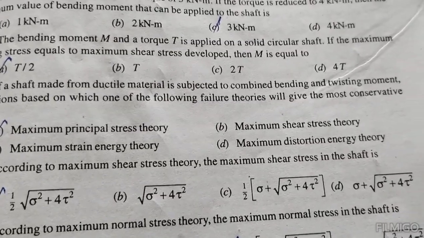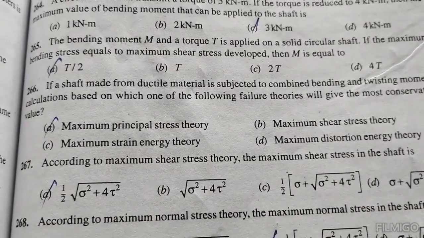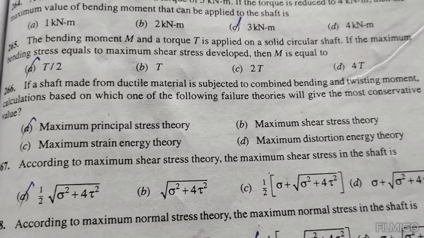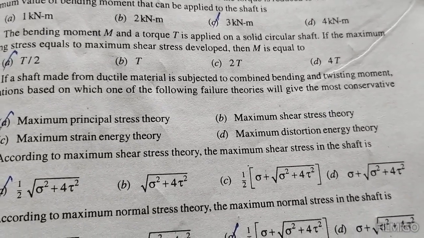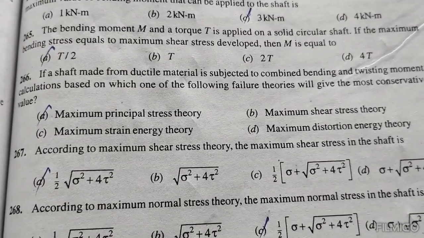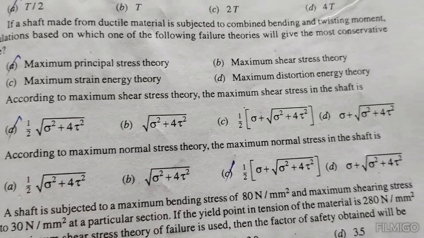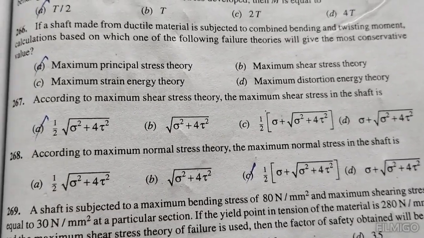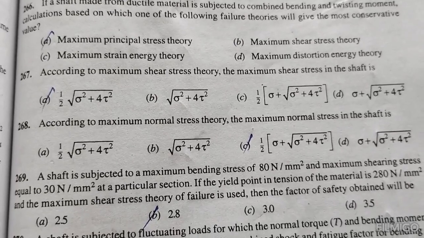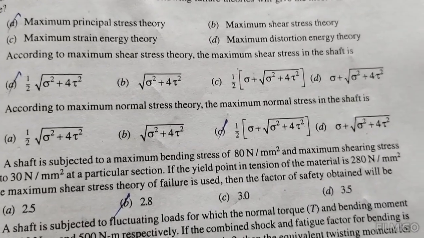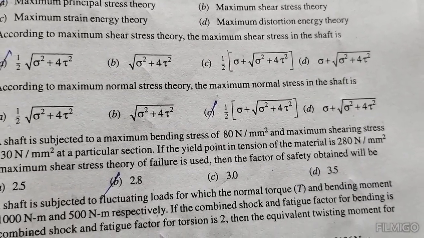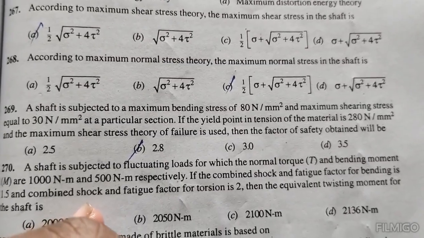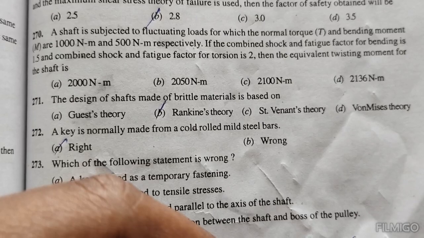A shaft made from ductile material subject to combined bending and twisting moment, calculation based on which one of the following failure theories will give the most conservative value is the maximum principal stress. According to maximum shear stress theory, the maximum shear stress in the shaft is 1 by 2 root of sigma square plus 4 tau square. According to maximum normal stress theory, the maximum normal stress in the shaft is 1 by 2 of sigma plus root of sigma square plus 4 tau square. The design of a shaft made of brittle material is based on Rankine's theory.